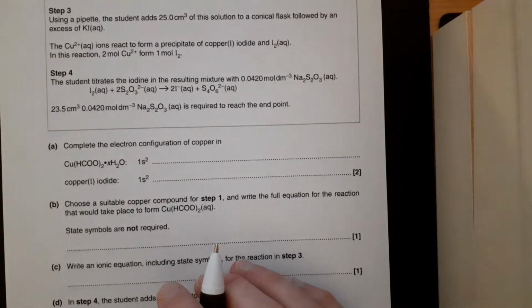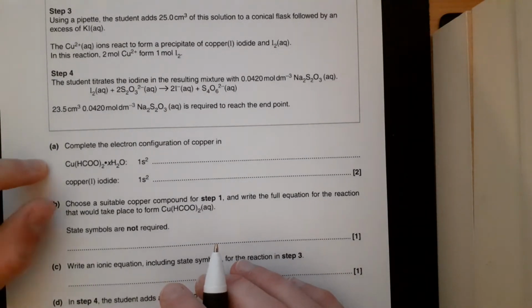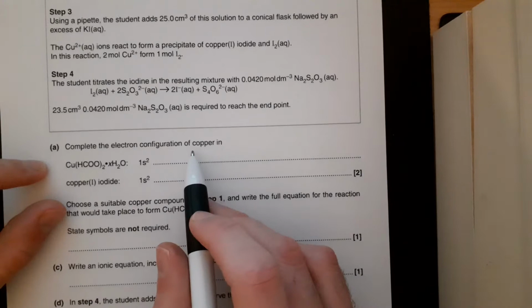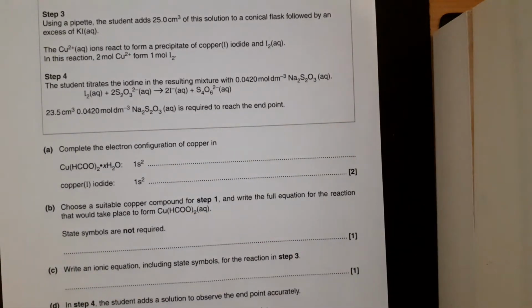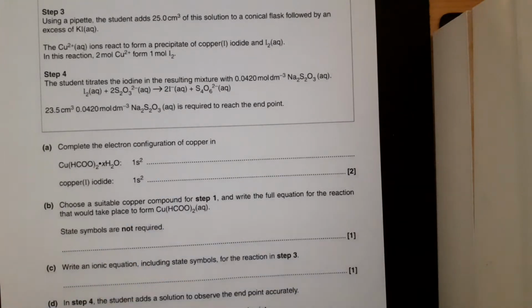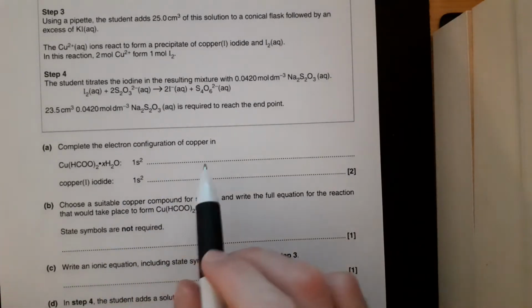So the first thing we've got here says complete the electron configuration of copper. This is really a transition metals question, so we might not have covered this. By the time you're doing redox titrations, you might not have done transition metals yet, but I'll go through this anyway.